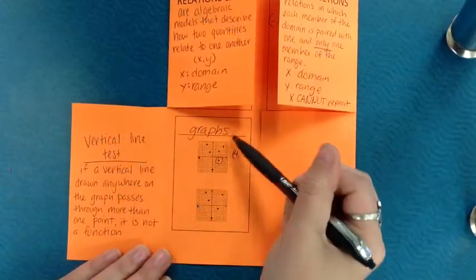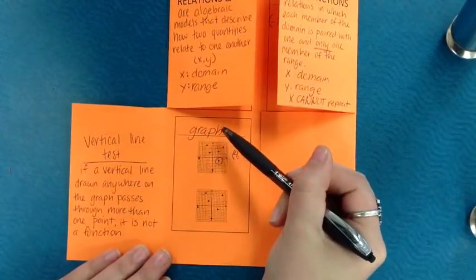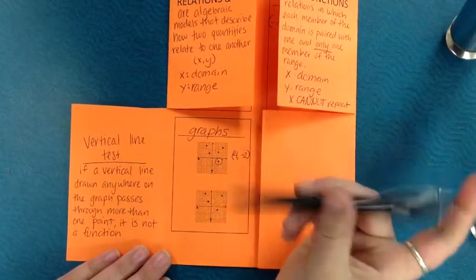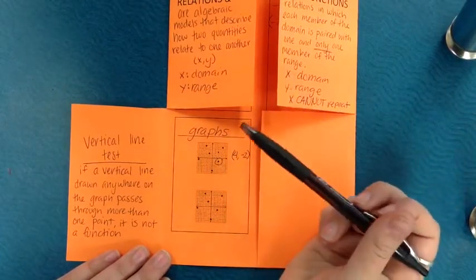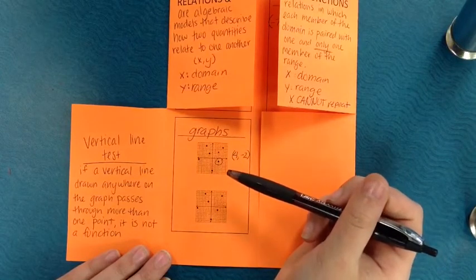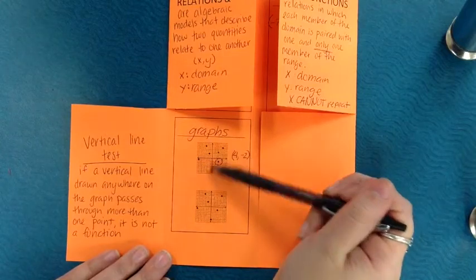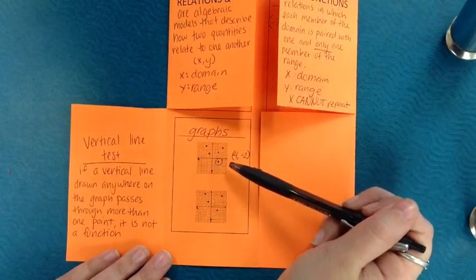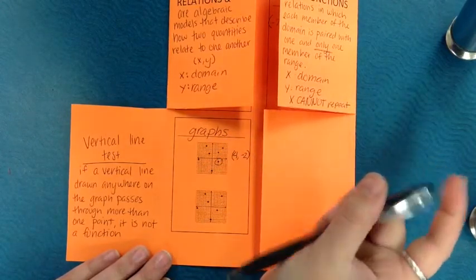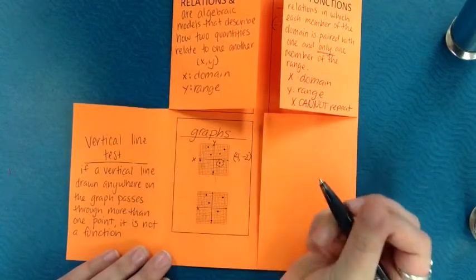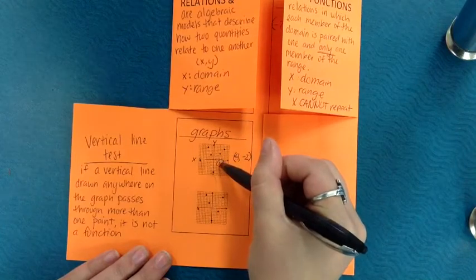Now we're going to move on and look at the first graph. Now, since it's just points on a graph, we're not going to be able to look at the x values to see if the x values repeat. We can write all the points down as ordered pairs if we want, and remember, we just look at the x-axis and count over, and then the y-axis and count over to find the ordered pairs for each point.